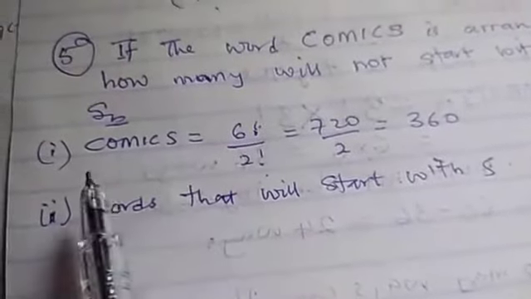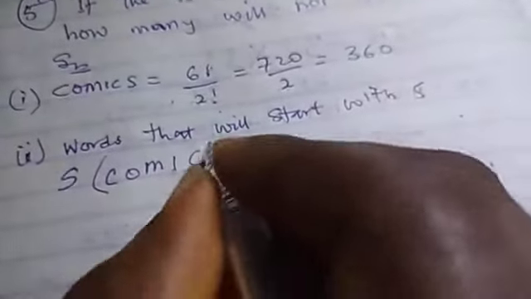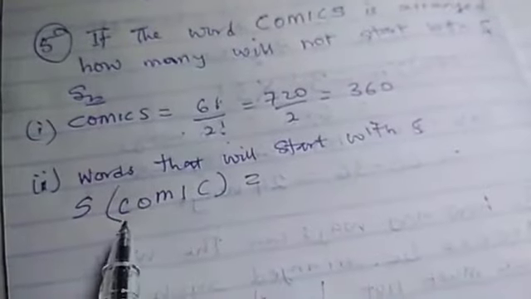Also, the words that will start with S, how do we find it? I will place S here, then I will arrange COMIC. Counting the ones in bracket, 1, 2, 3, 4, 5, so I have 5 factorial, and 5 factorial will give me 120. So that means the number of words that will start with S will be 120. This S will be fixed, then I will just arrange the rest.